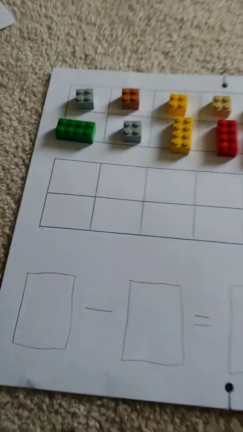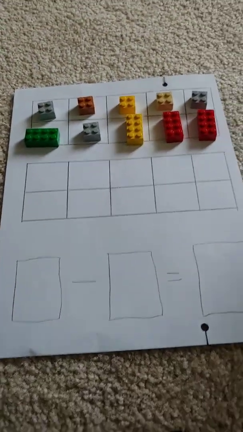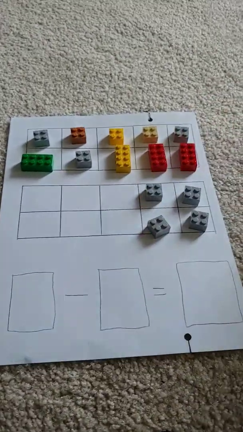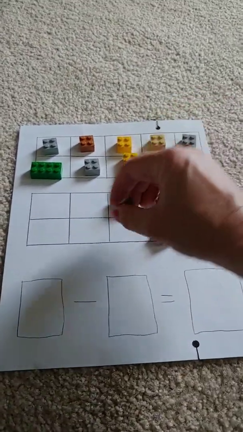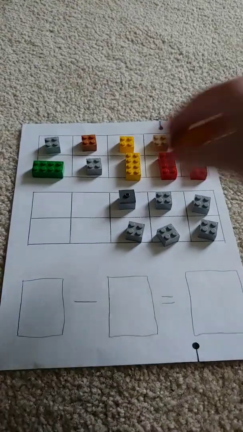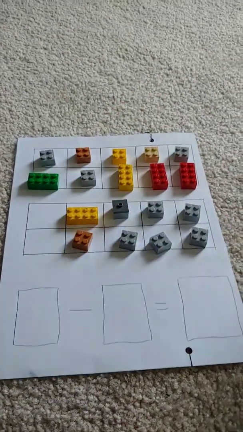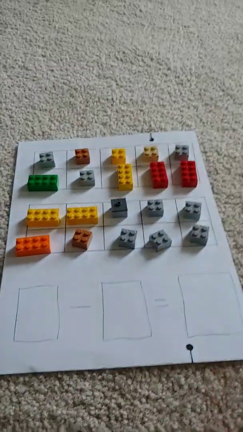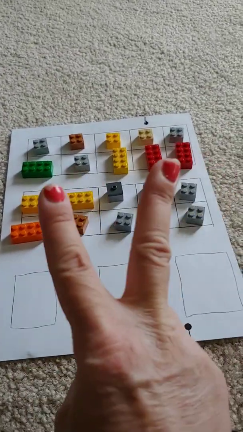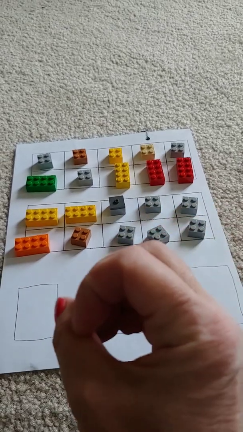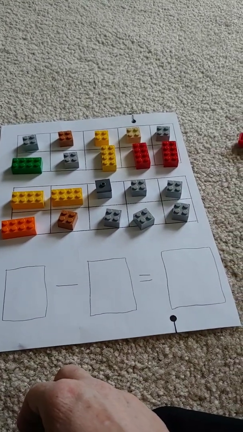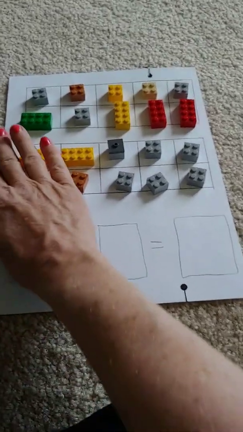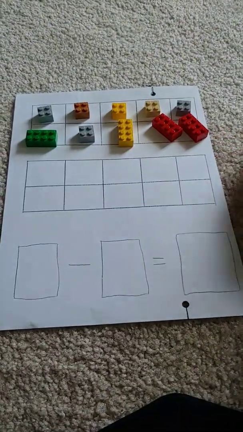If I would put Legos in my other 10 frame, that's going to give me 2 groups of 10. So does anybody remember what that is? 2 groups of 10 equals 2 groups of 10 and 0 ones. So the number would be 20. Good job. All right, so I'm going to take that group away.